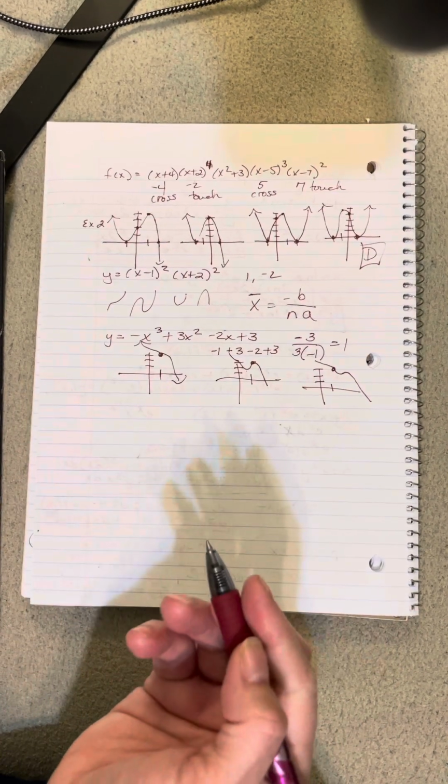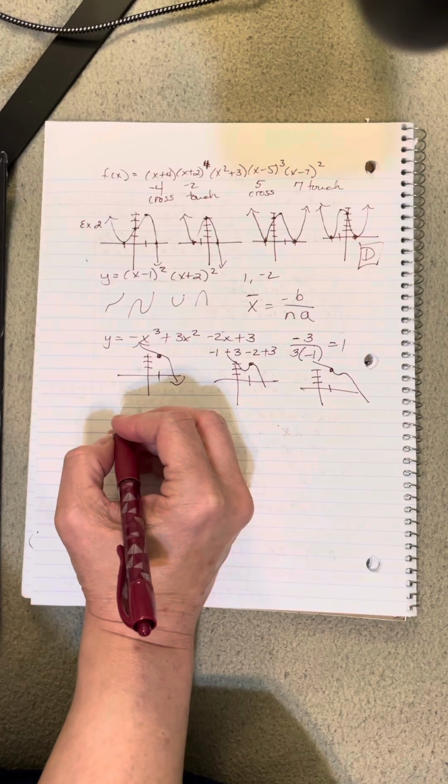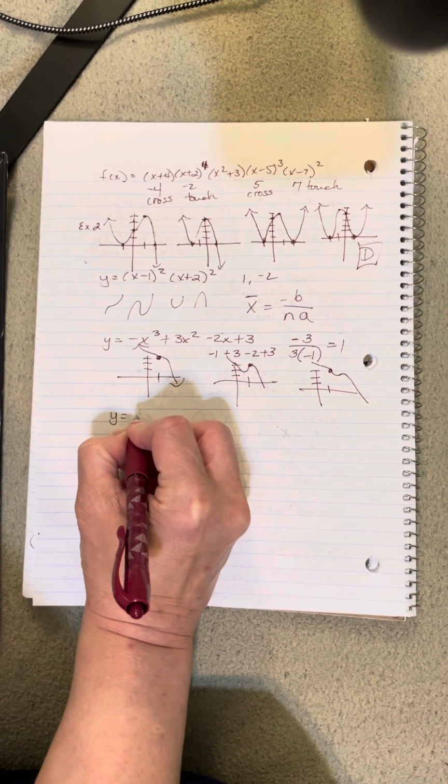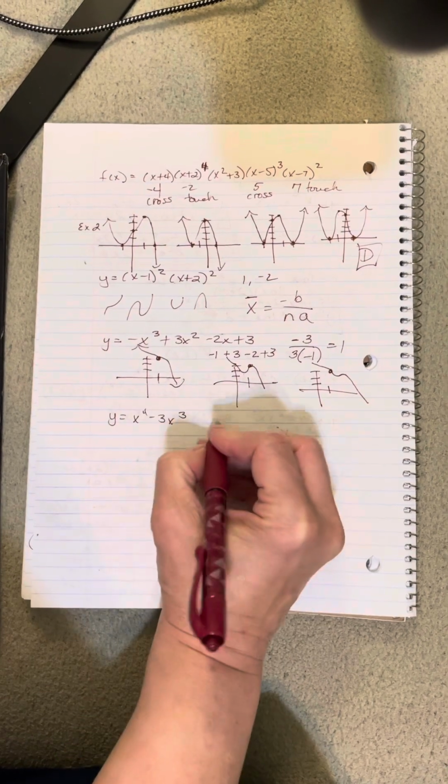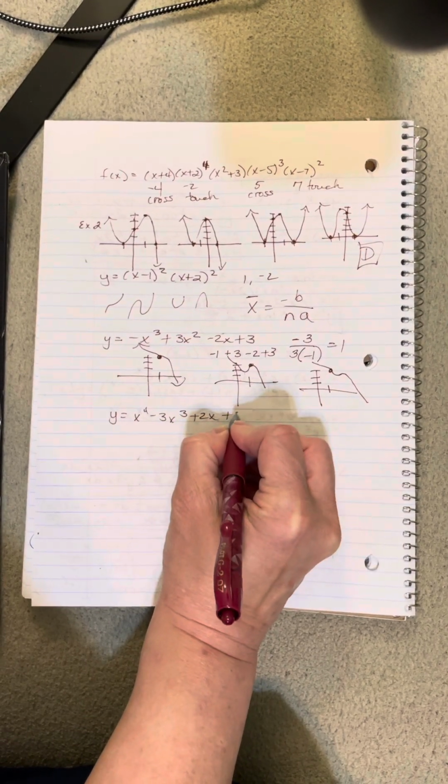So now let's do example 4. Make a rough sketch of y equals x to the 4th minus 3x cubed plus 2x plus 5.